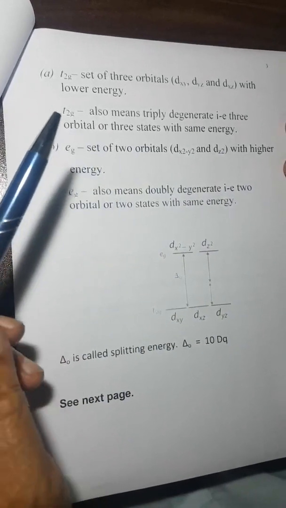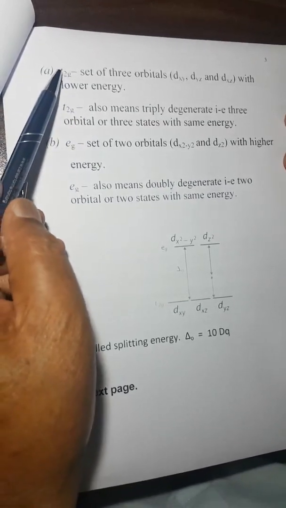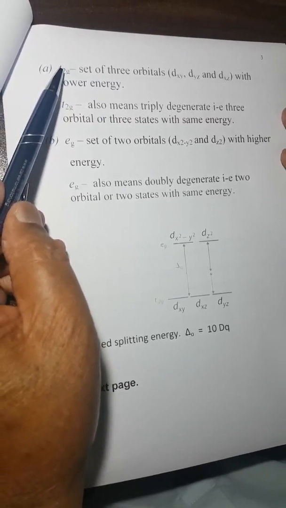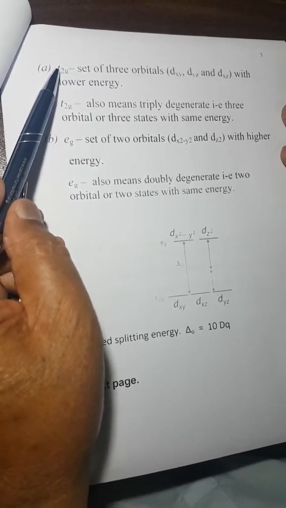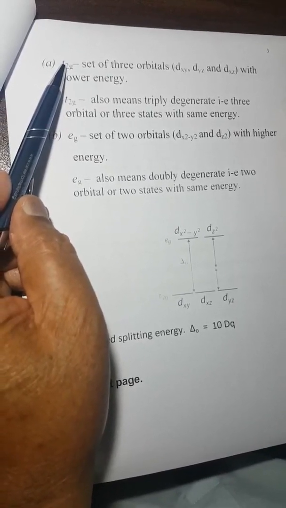I want to say one thing here, which you will learn later on as well: this T stands for triple, so this is triply degenerate.